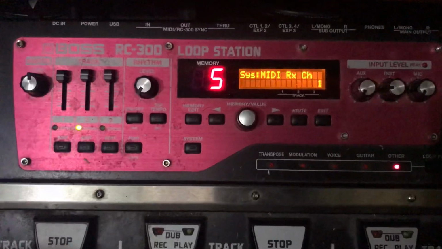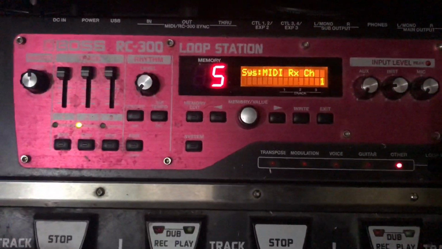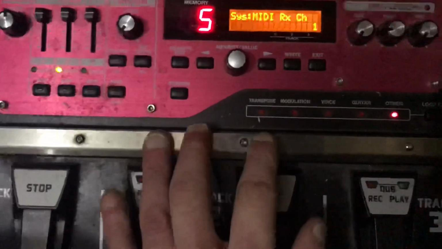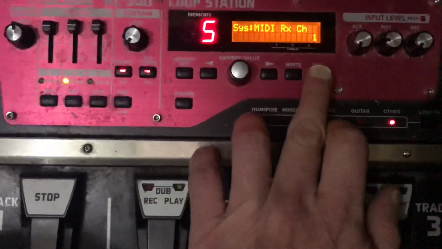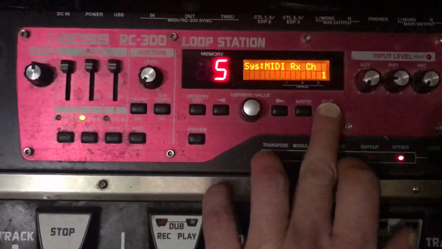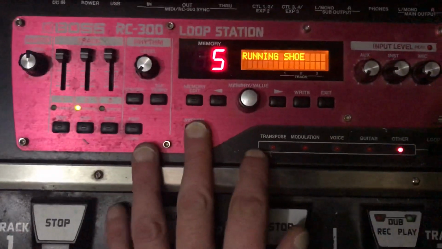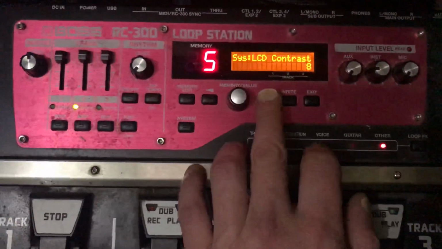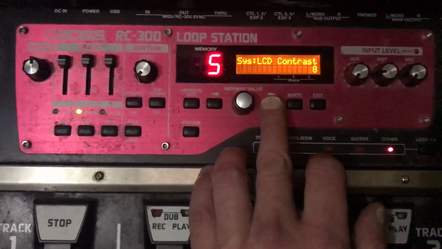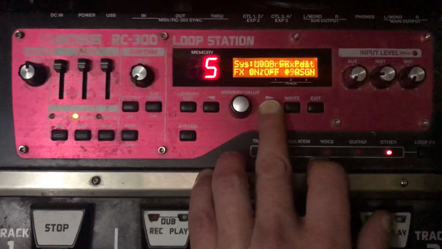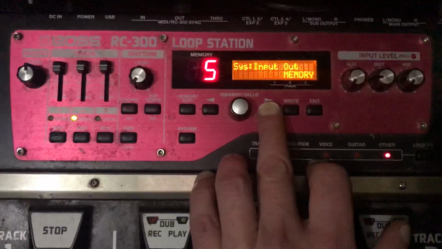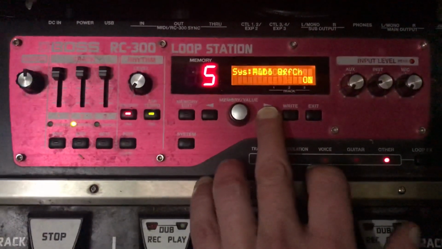So first I'm going to show you the RC300. I've already got to the MIDI part, but I'm just going to do that for you. So you hit system, and then using your left and right buttons, you scroll across until you hit MIDI.